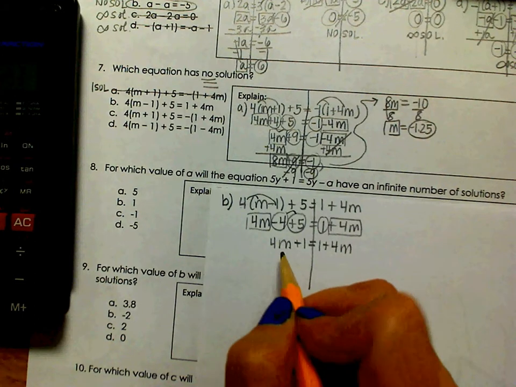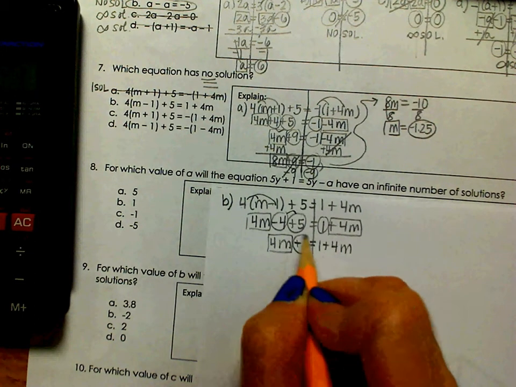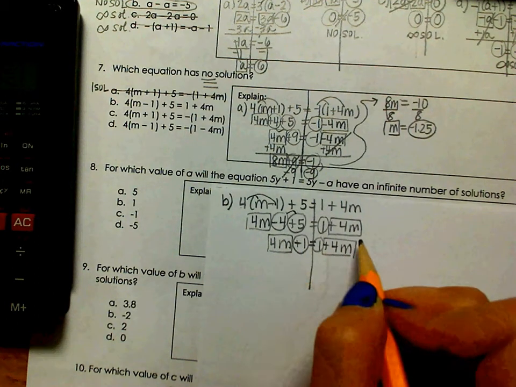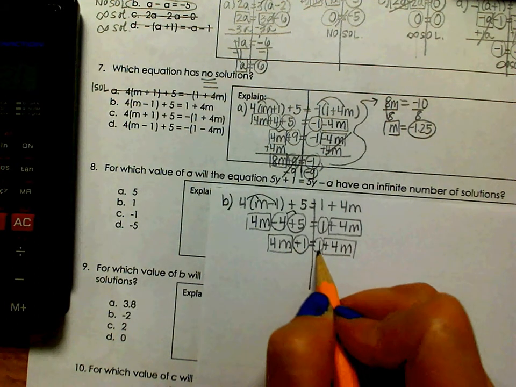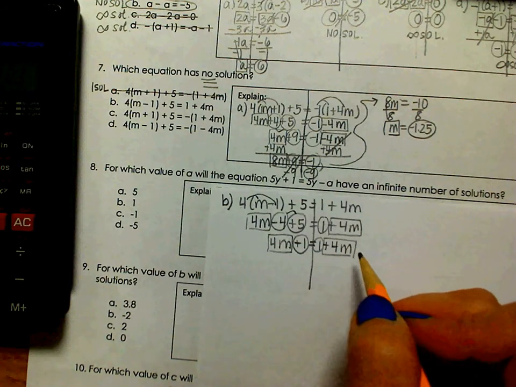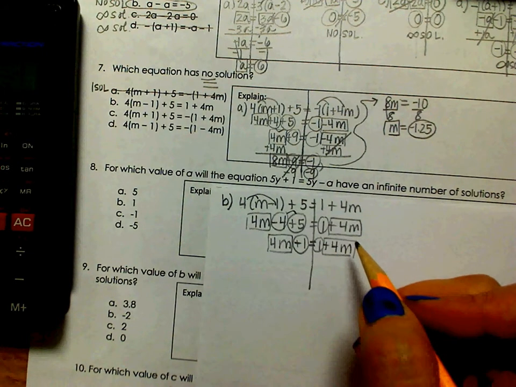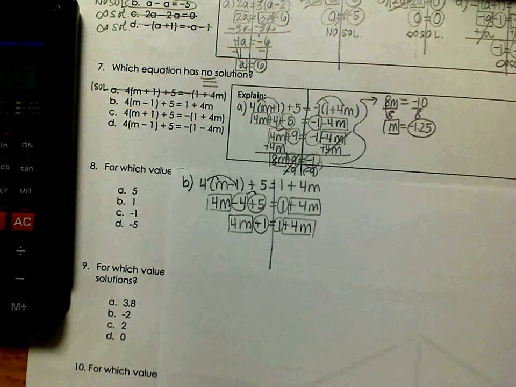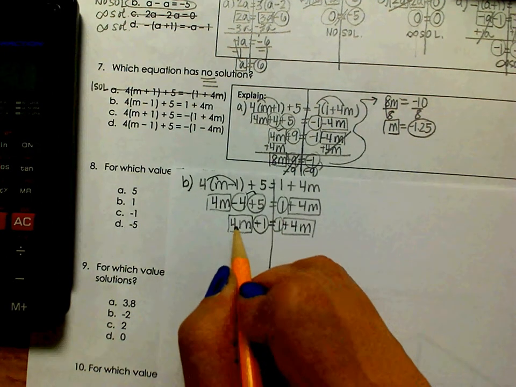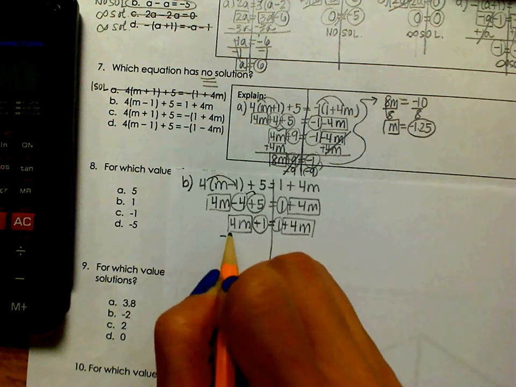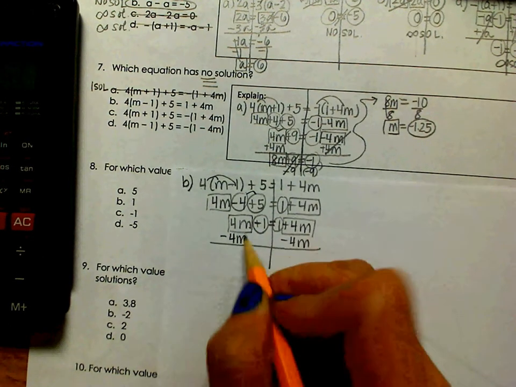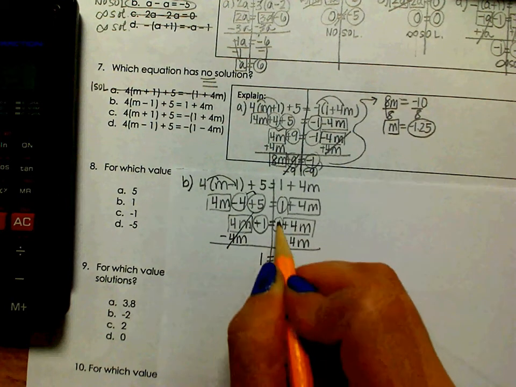Okay, let's box, circle, circle, box. You might notice that these are exactly the same. 4m plus 1 is exactly the same as 1 plus 4m. So it should give you a hint that you're about to get infinite number of solutions. Okay, so boxes before circles, so I'm going to subtract 4m, which causes me to subtract 4m here also. And I end up getting a 1 equals a 1.